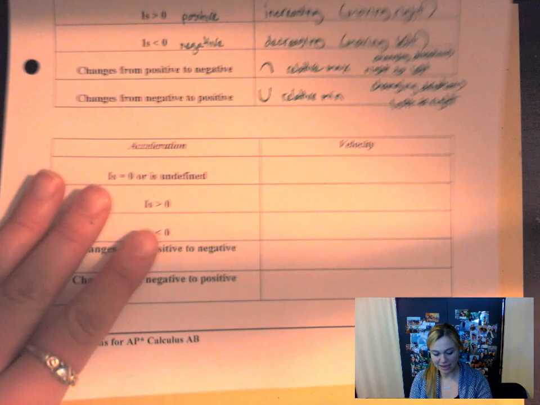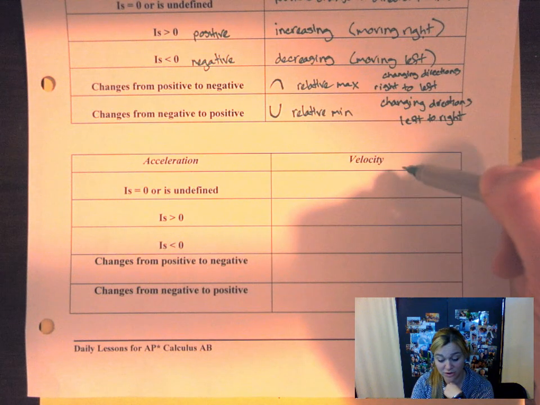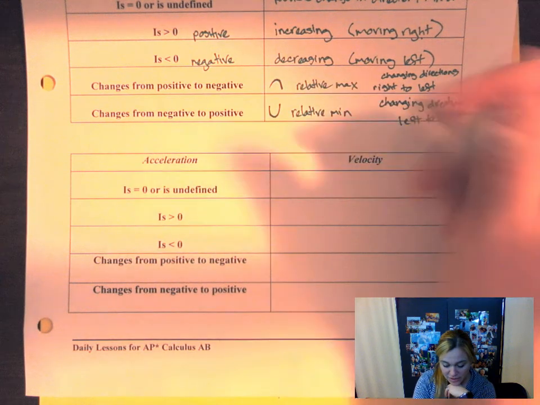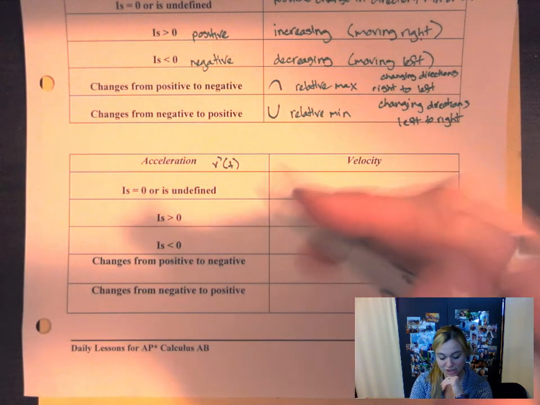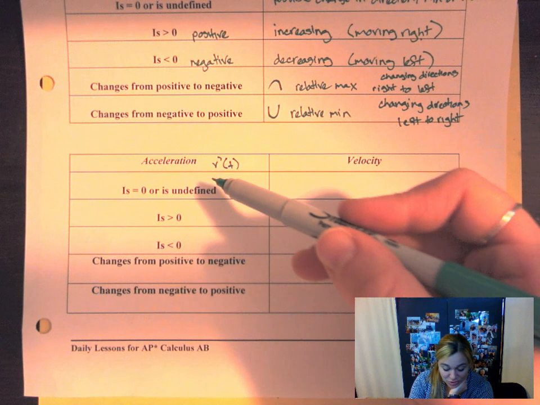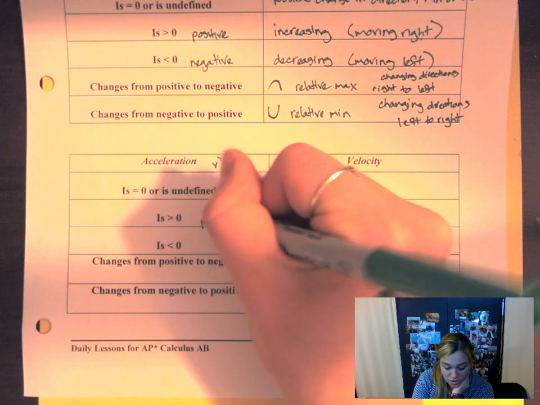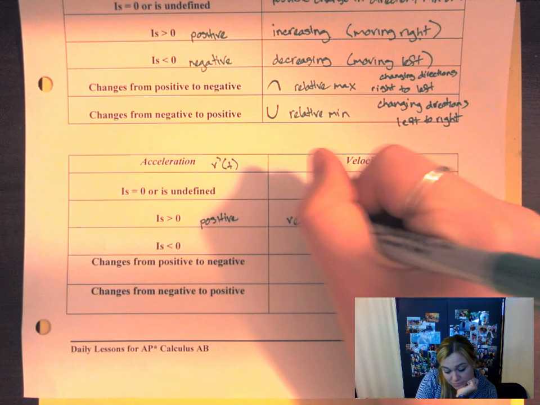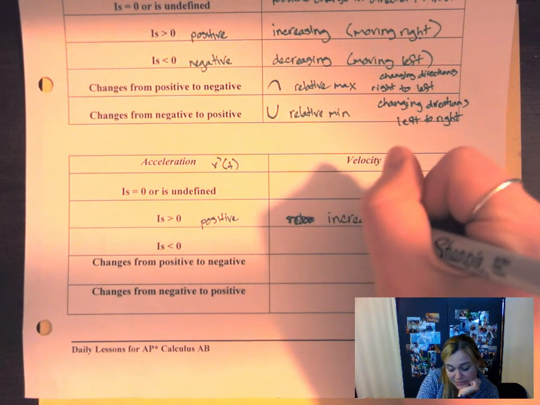Okay, let's think about this now. If we've got acceleration, and this would look different depending on what this was over here, if this was position. But we've got acceleration, and acceleration is the derivative of velocity. So I'm going to skip the 0 or undefined and come back to it. If acceleration is positive, or greater than 0, what do you think that means about velocity? That means velocity is increasing.